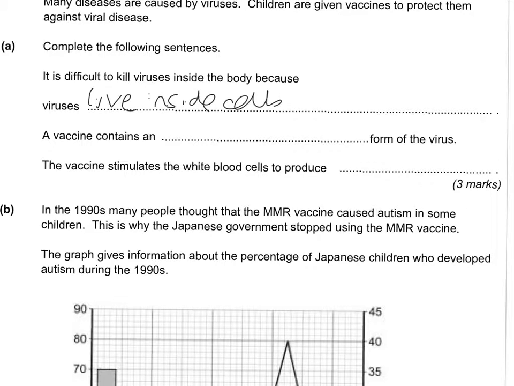The viruses, however, are very, very small, and they go inside the cell. They will rewrite the cell's DNA to get our own body cells to make more of the virus, which then builds up and it kills the cell, causing the virus to burst out and then infect other cells. A vaccine contains an either inactive, dead, or weak form of the virus.